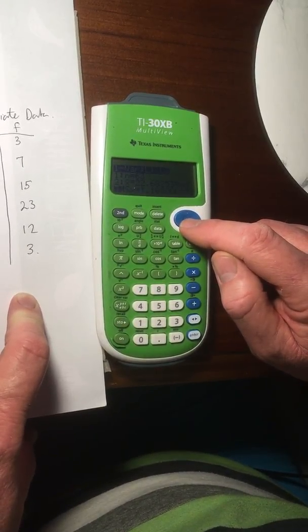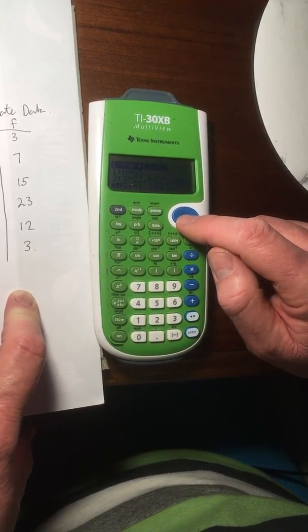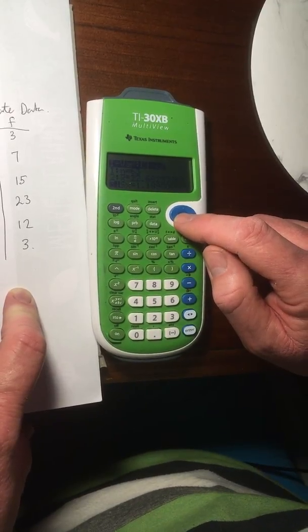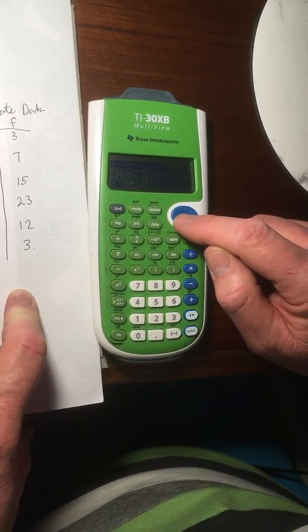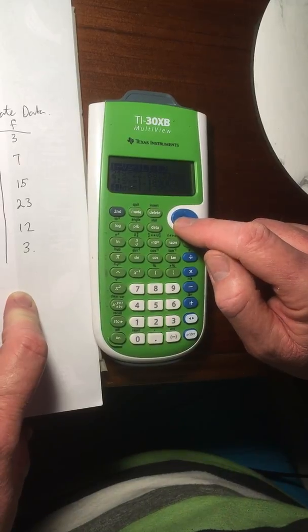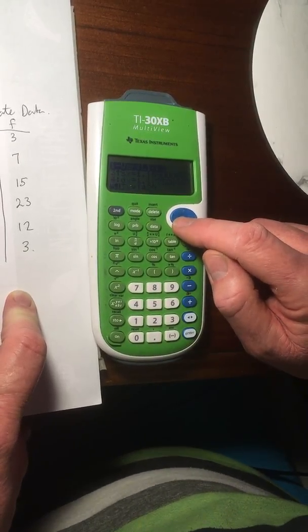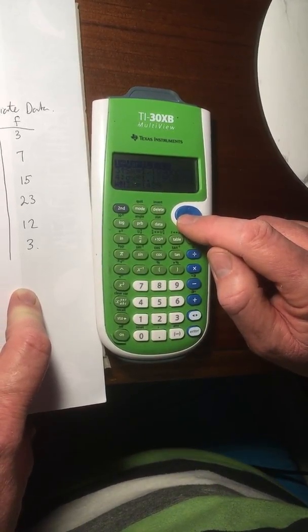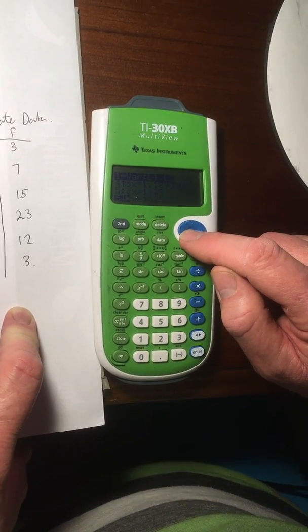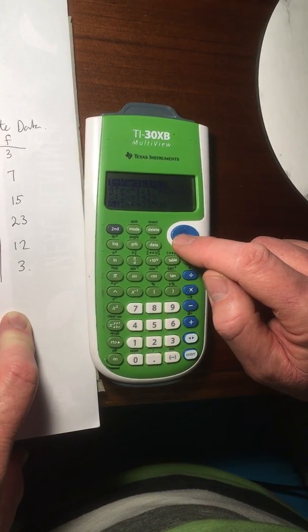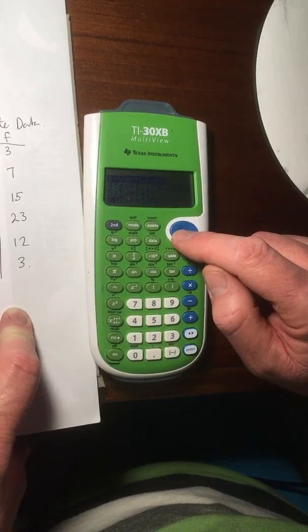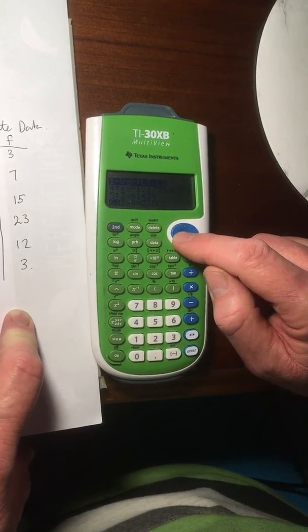3 is the standard deviation, if that's relevant for your class. This is the sample standard deviation. This is the population standard deviation. This is the sum of all of the X values together. This is the sum of the X values squared, and that's useful if calculating standard deviation.